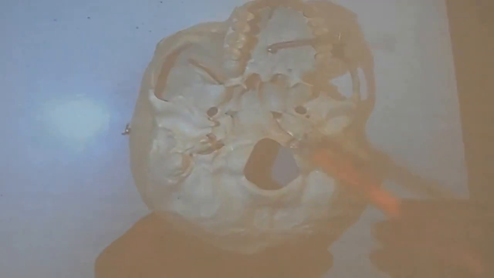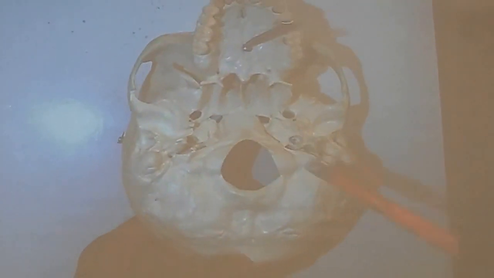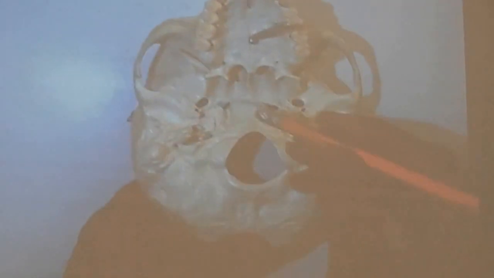Then the foramen that we can see here, from this again, you can see that this is the foramen that... Then here's the foramen lateral.